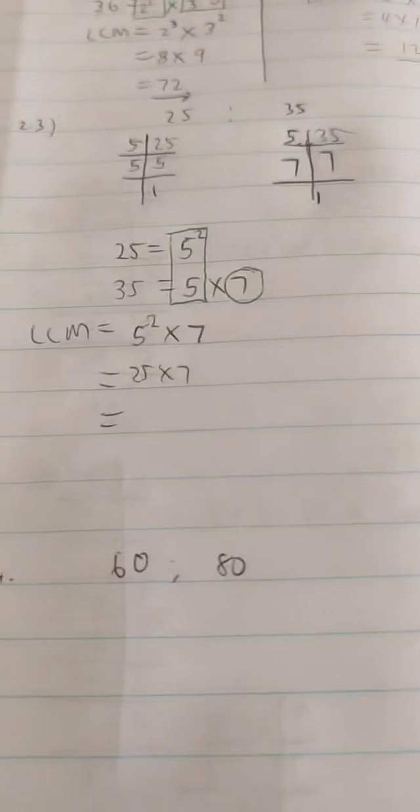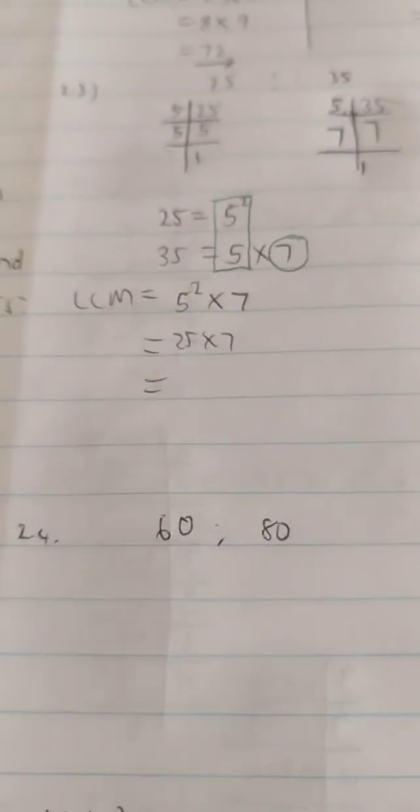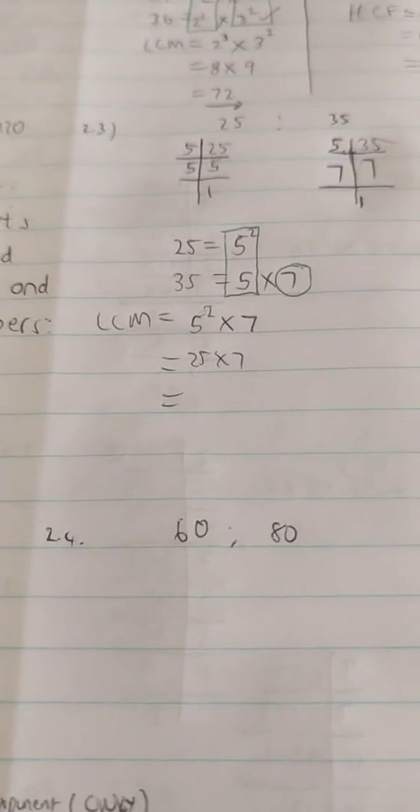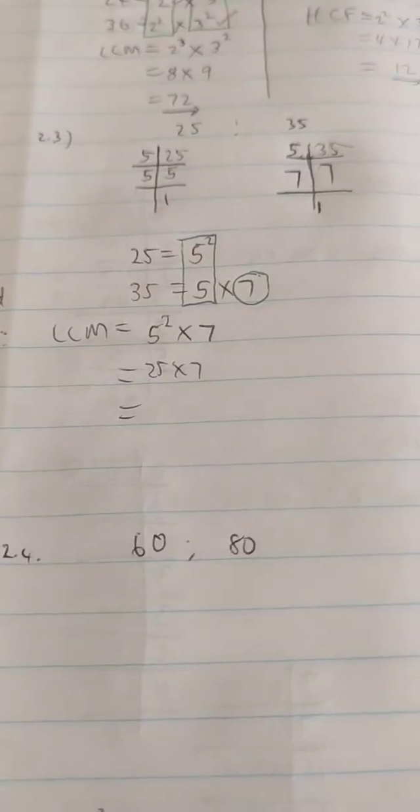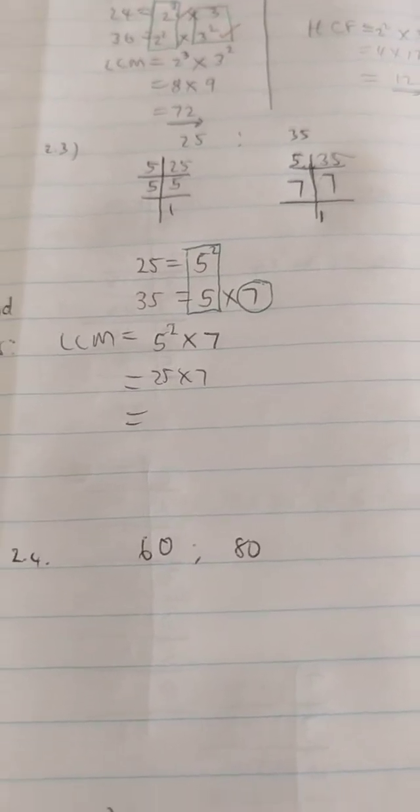Therefore, the LCM is going to be 25 times 7, which is what, my beautiful people? I know you know the maths there. Please tell me what the answer is. What's 25 times 7? Tell me, my beautiful people.